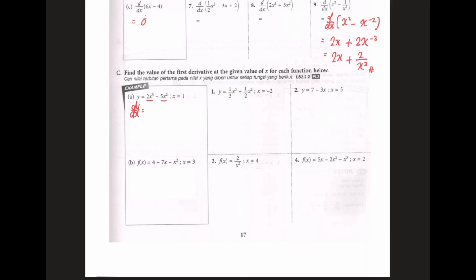3x cubed, power 3 bring in front, 6x squared. And then minus 5x squared, the power 2 bring in front and multiply, minus 10x power 1. So that is the dy dx. Now they give us x equal to 1, right? So we do it like this. Substitute the 1 into x. Then we count it. 6 minus 10 is negative 4. So we get a value. dy dx is negative 4.